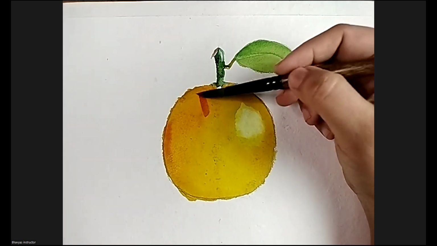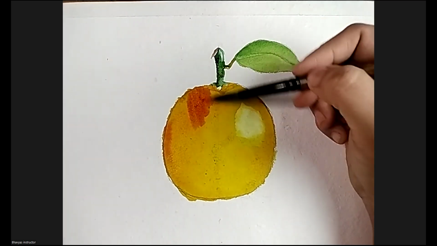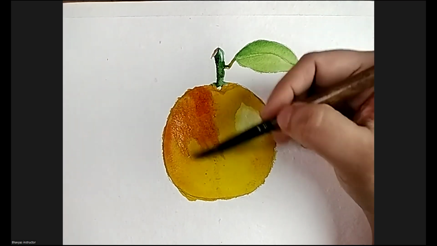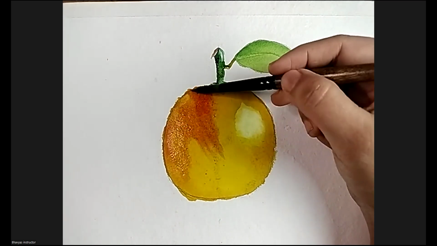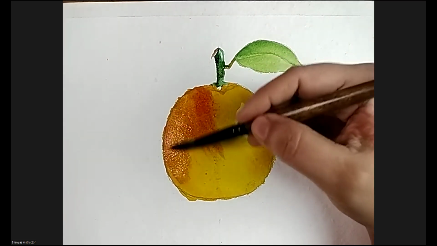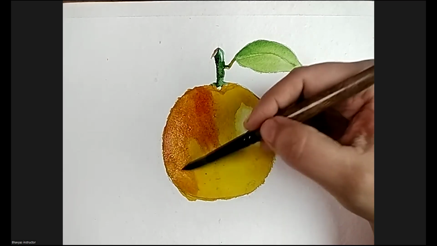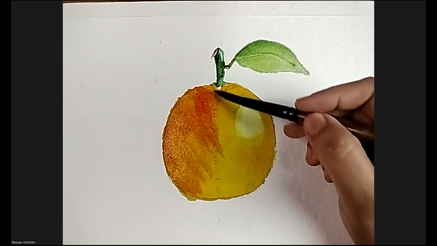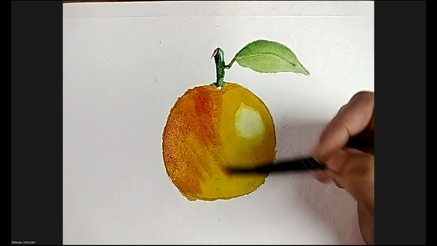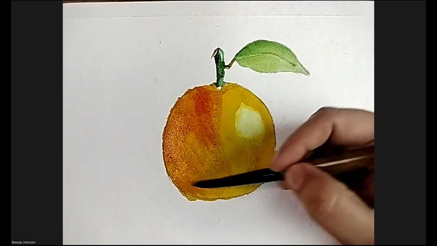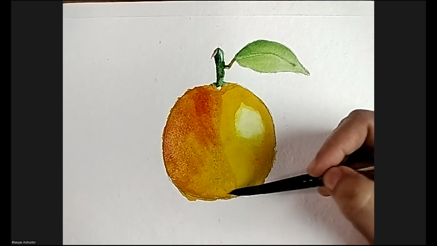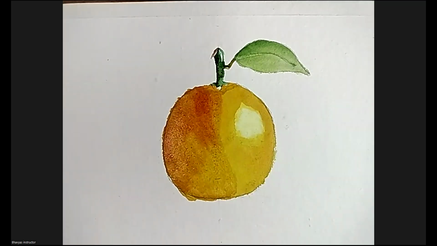You can make one more wash here. So you should not move your brush to and fro. You should move in only one direction. Okay, so that the color will get blended properly. Because already we have done 4 to 5 washes. Okay. So we should be careful when you are doing like this.